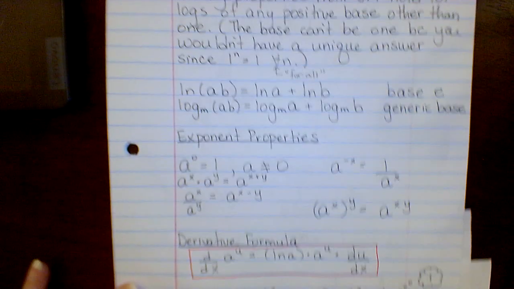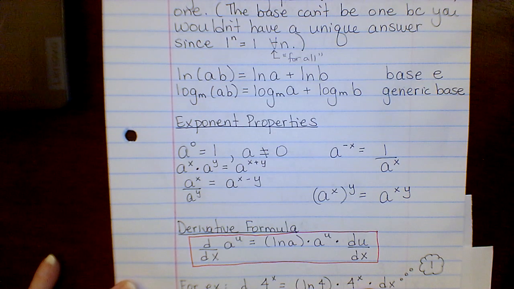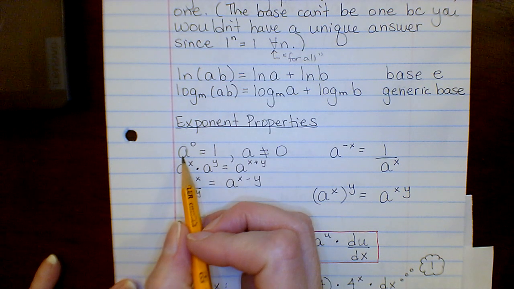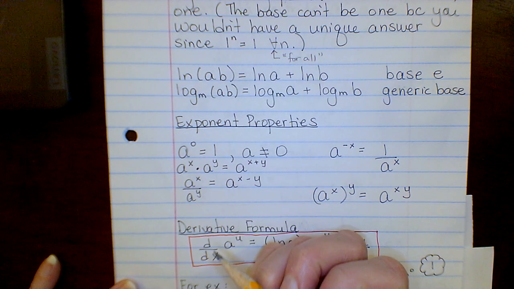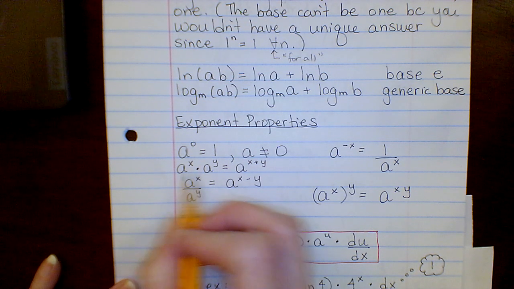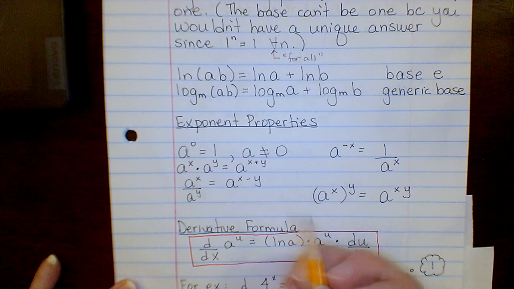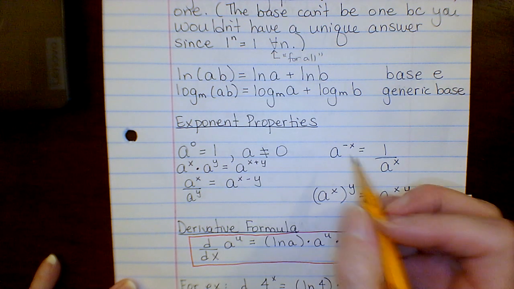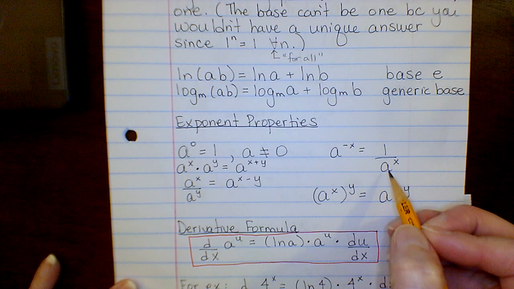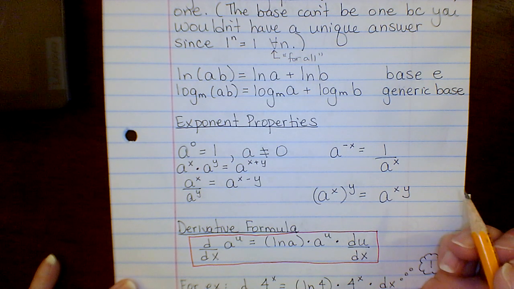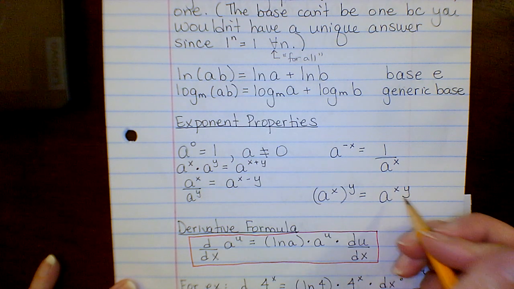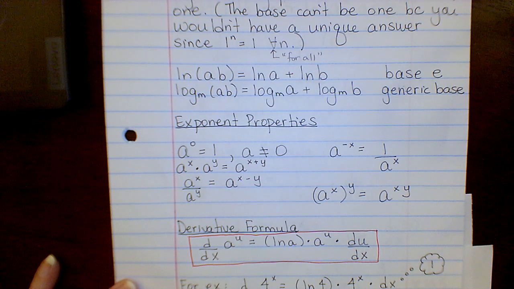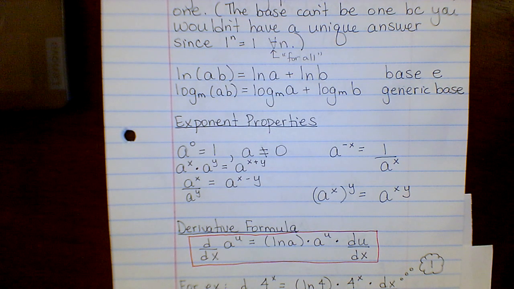All right, let's talk about some exponent properties because we're going to need these. We know that any non-zero number to the 0 power is 1. We have these exponent properties that when you multiply with the same base, you add the exponents. When you divide with the same base, you subtract the exponents. A negative exponent can be rewritten as 1 over that same base to a positive power. And if you have a power raised to a power, you multiply those exponents. So we are going to make use of some of those exponent rules along the way. I just wanted to refresh your memory on those.